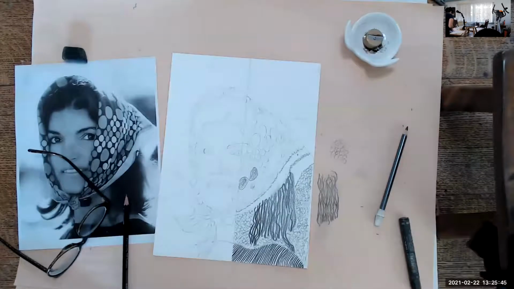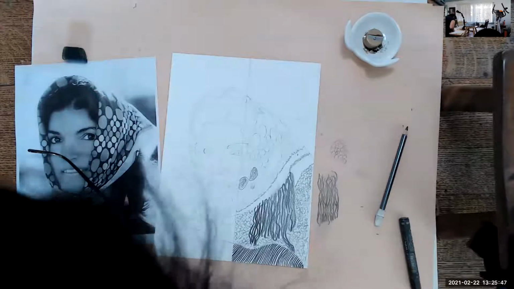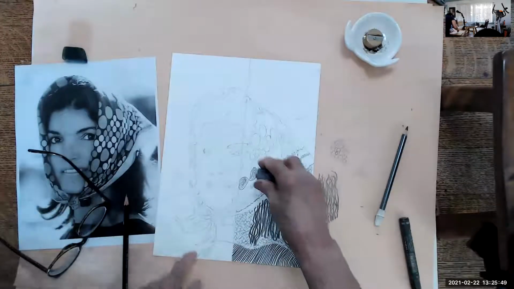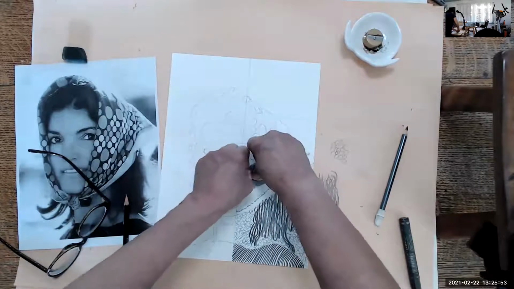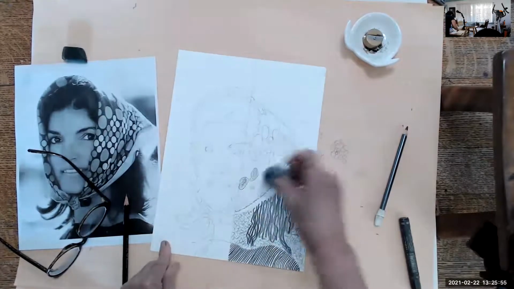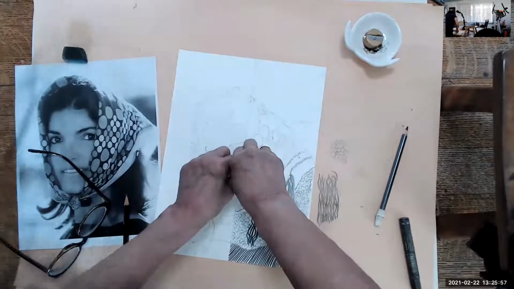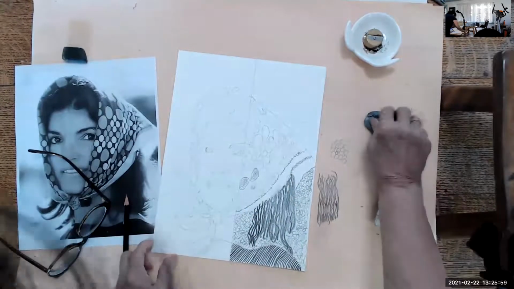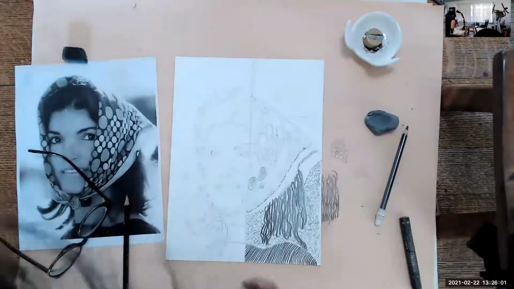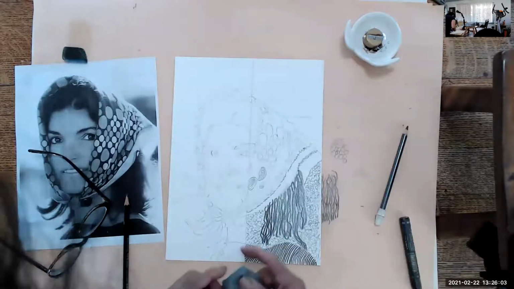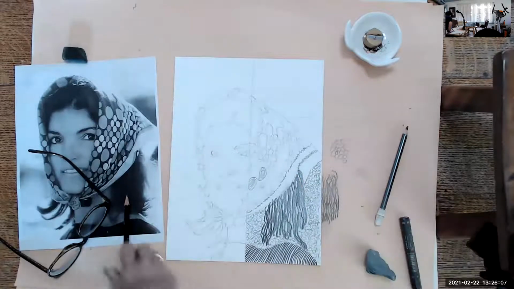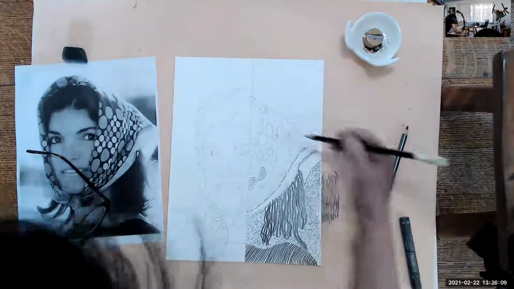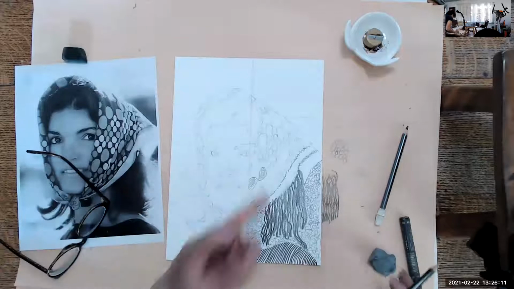I'm going to do it again. I can see the oil on my hands is smearing the graphite right there. That's better. That's more of the lightness that I wanted. And I might lighten that up a little bit. So I'll just have to really not bear down so hard with the pencil to get that.